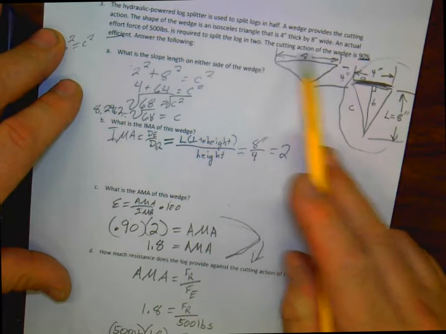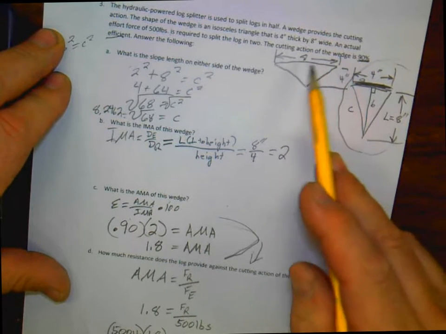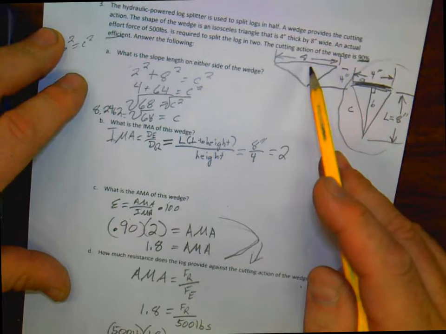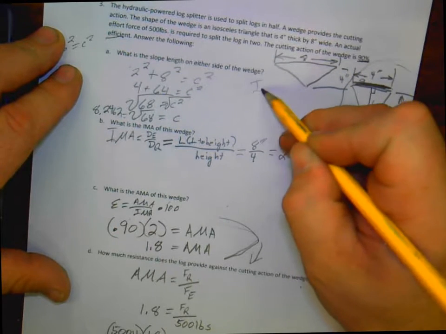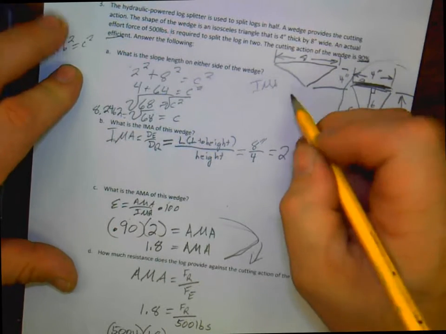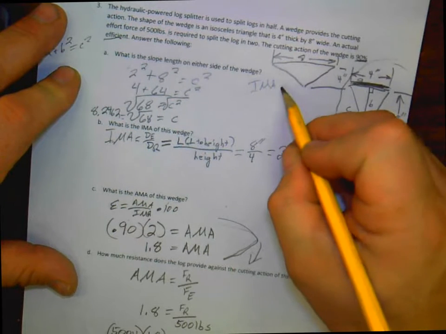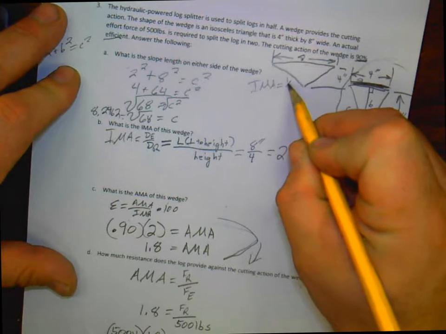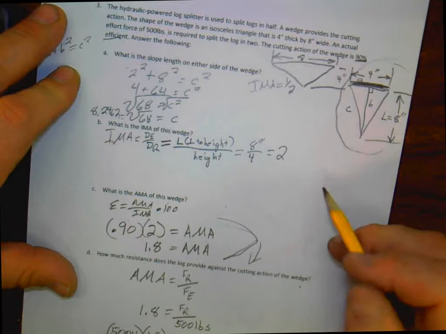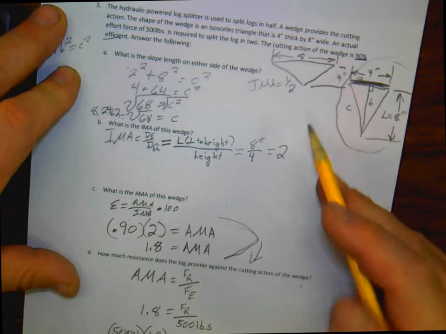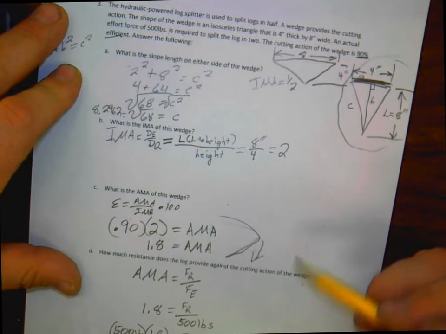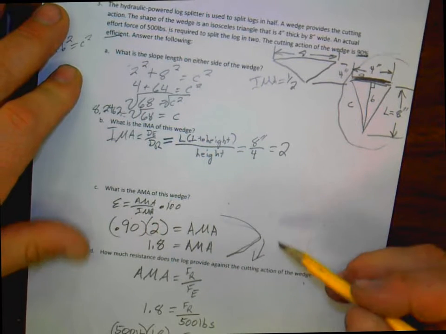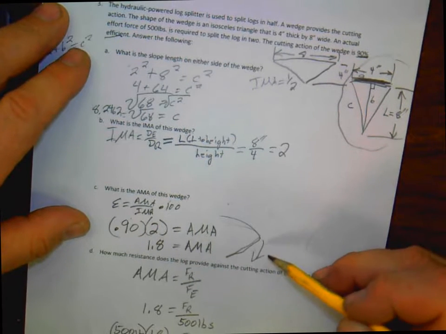And our AMA in this case, replugging in our efficiency, would be an AMA of 90%, or 0.9 equals AMA over the IMA of 0.5.